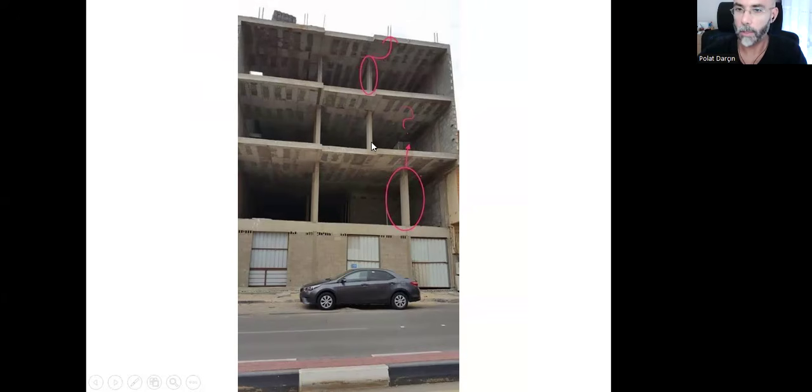Otherwise, all these loads will not be met. There is just void, nothing to meet and transfer the loads downwards. This is a problem. It needs to be horizontally and vertically intact, compact.